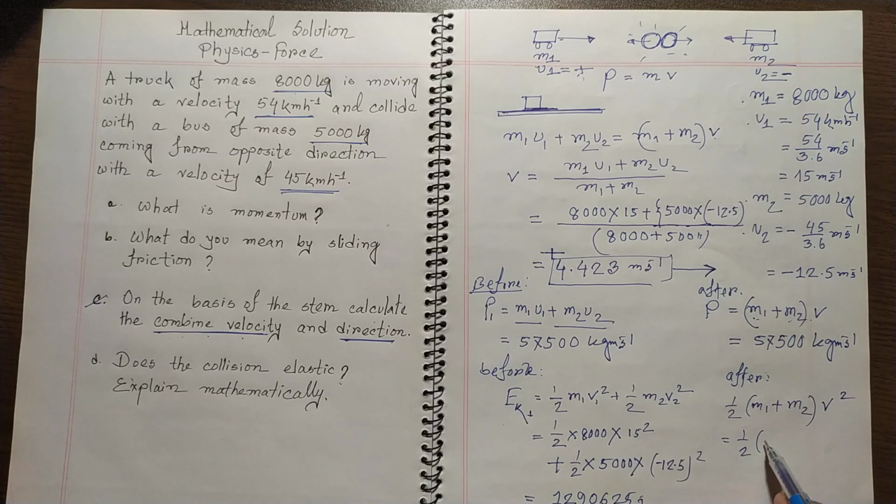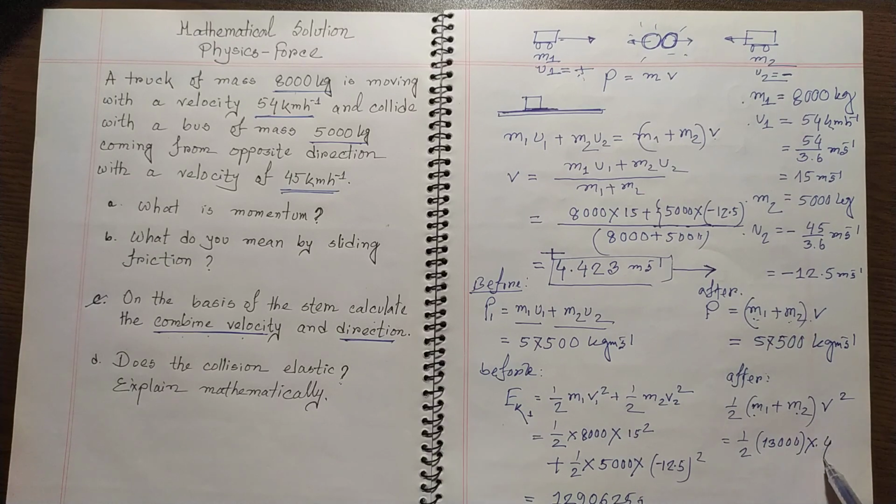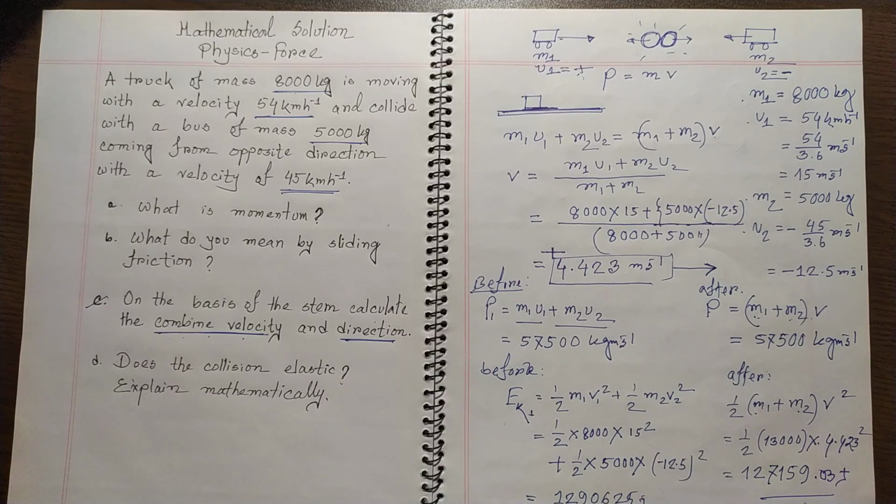So half times 8000 plus 5000, which is 13,000, times 4.423 square, and the value might come like 127,159.303 joule.